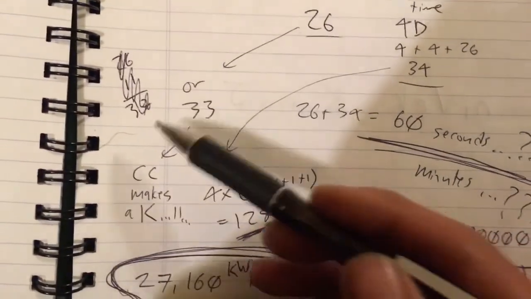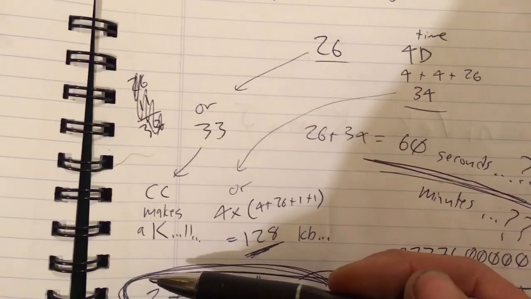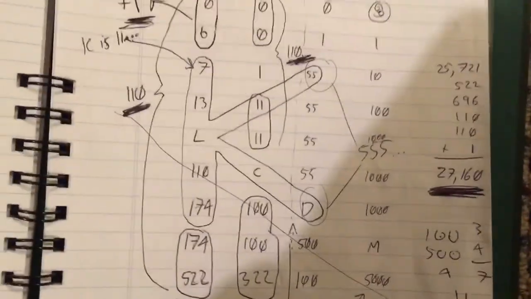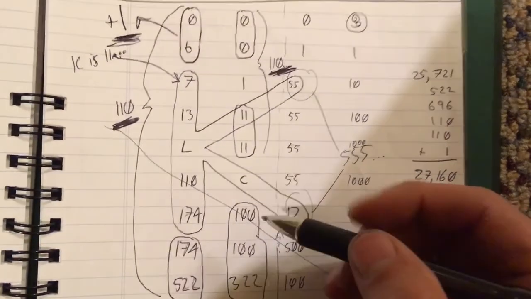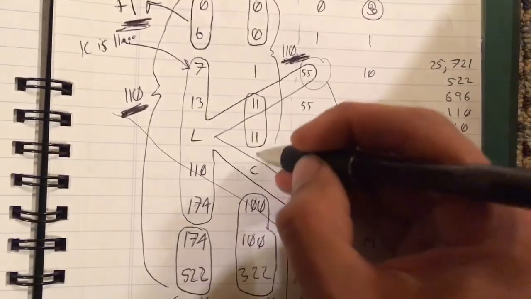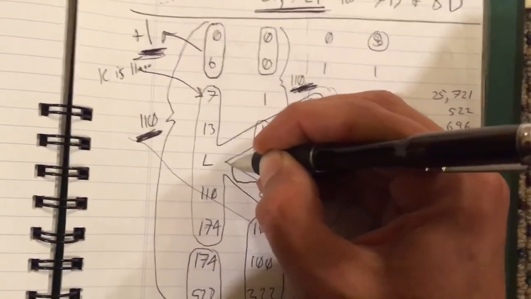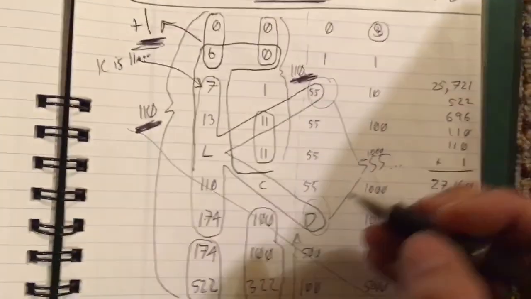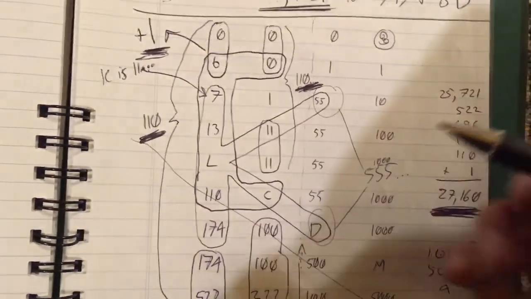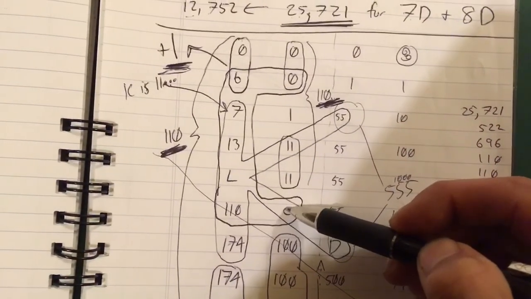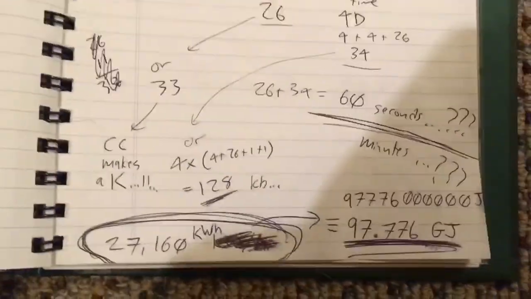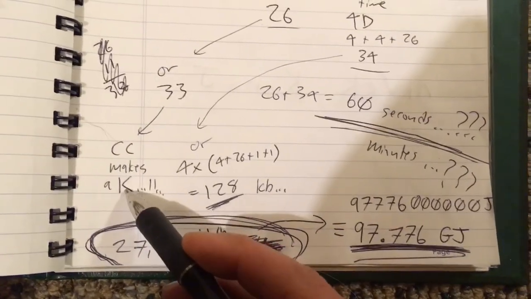Why do I have that? It's a CC. Oh, I remember. Yeah, I remember why I wrote that. I have to explain things better. Because you have a C here. Okay? So your CC makes your K. That's why I wrote that. Sorry for that.